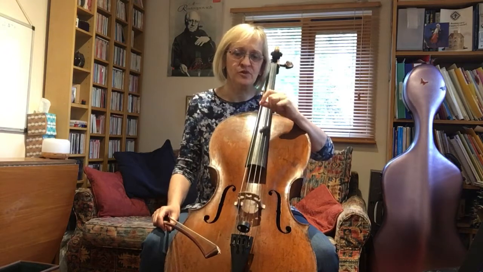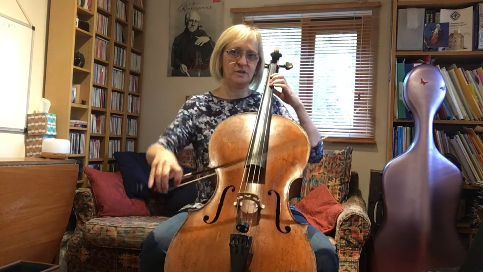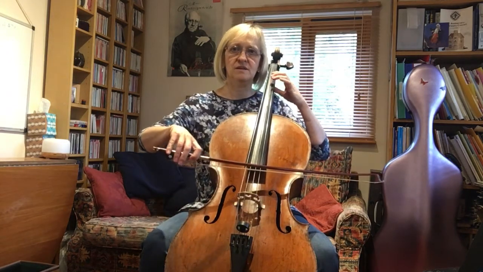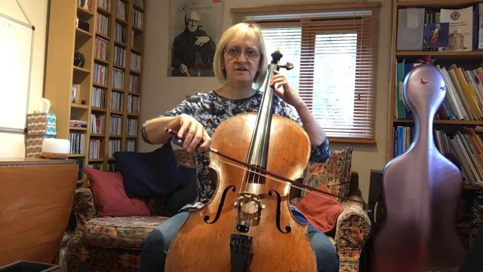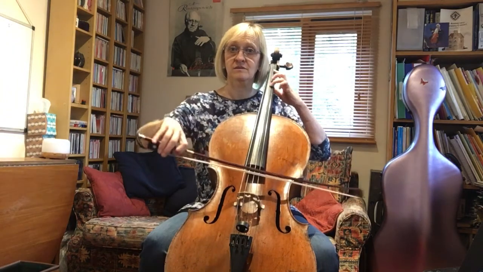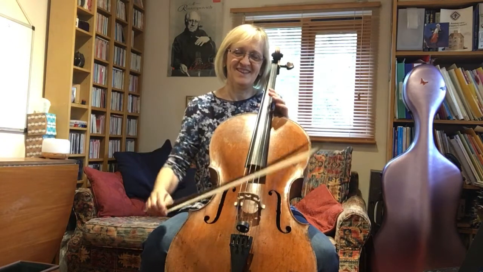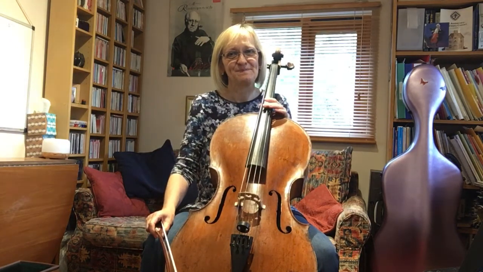Even if you just pick out a few of those notes, you could just pick out the simple version at the top. Open D, F sharp, B flat, and then D. Okay, that's enough of that.